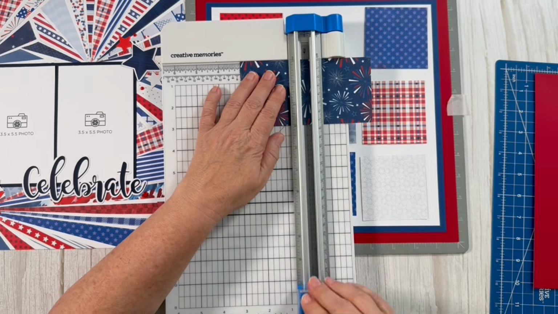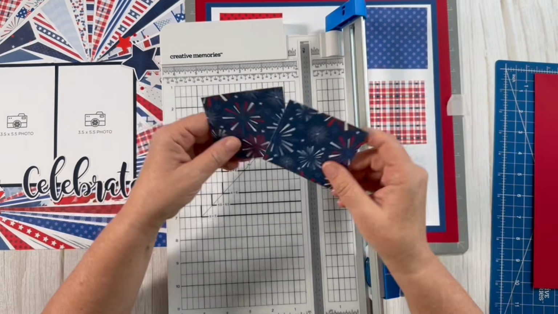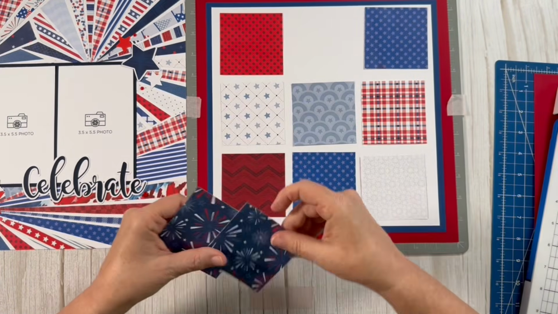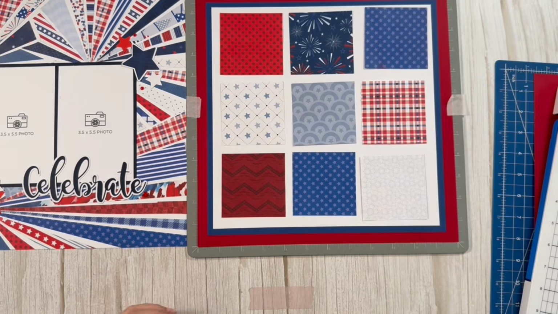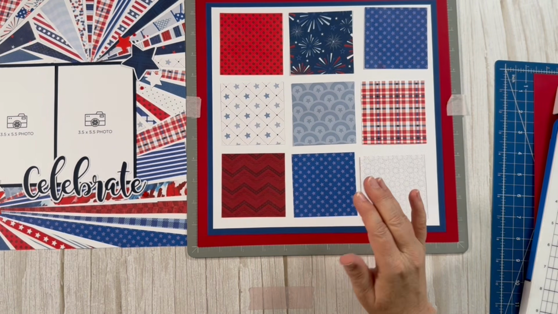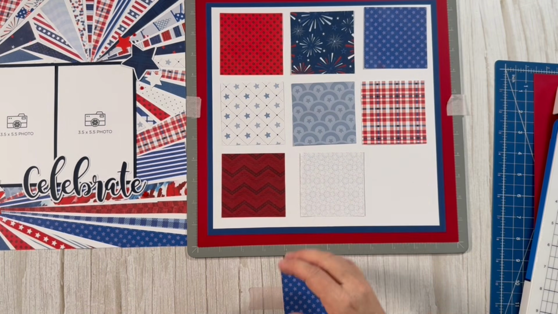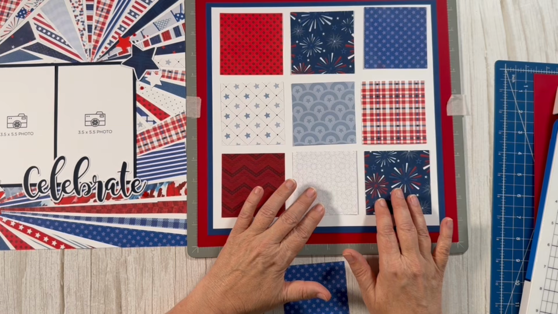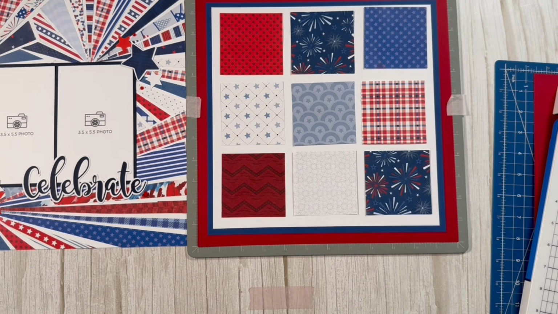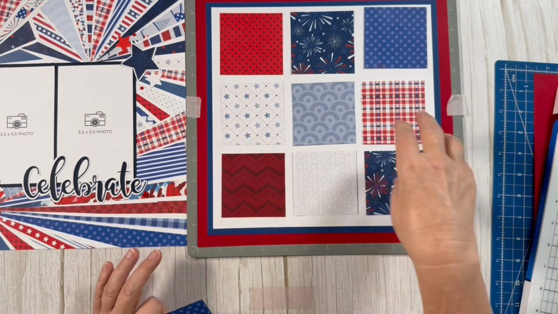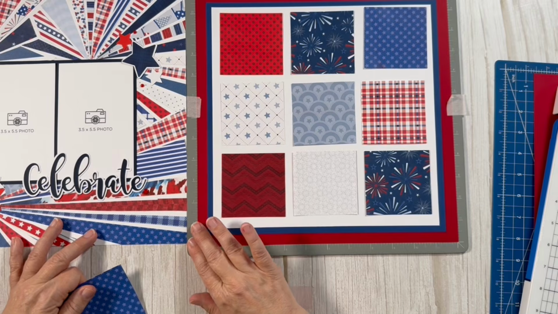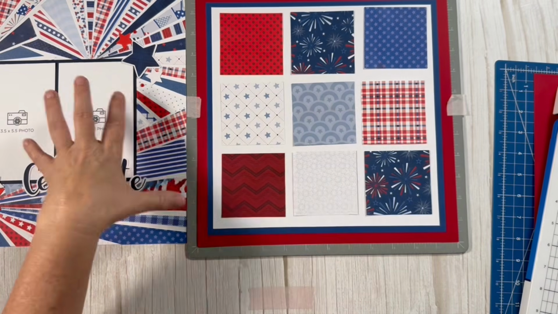So actually I have enough for 2 squares. Let's see. What do we think? I kind of like that. I like the firecrackers because that's what this page is, fireworks, not crackers, fireworks.